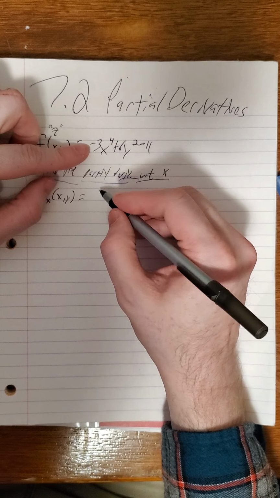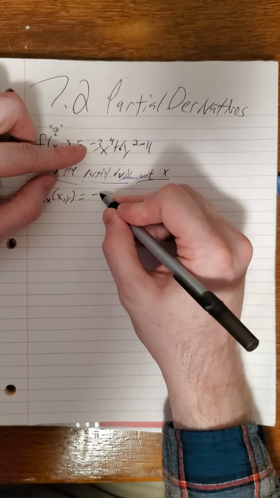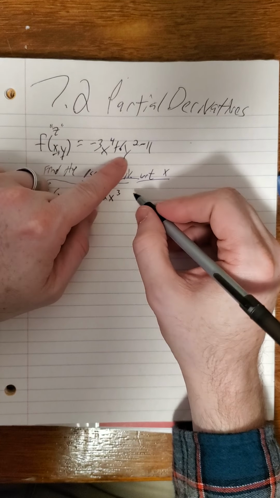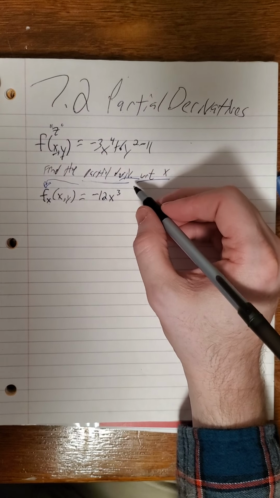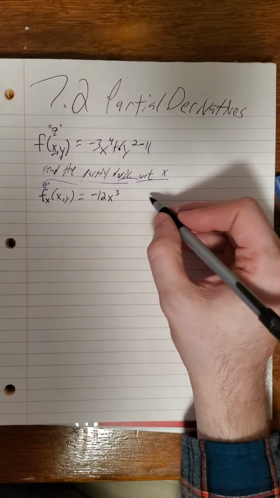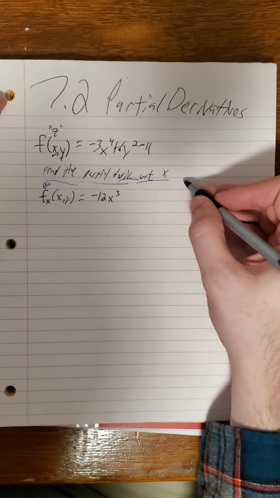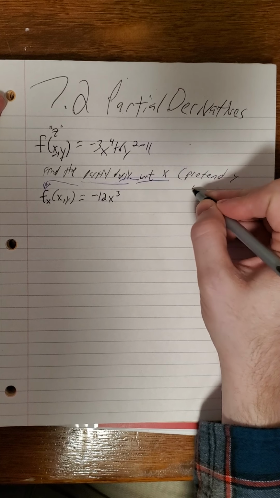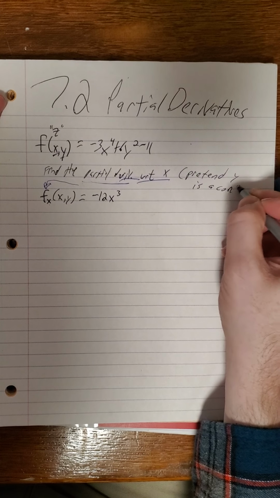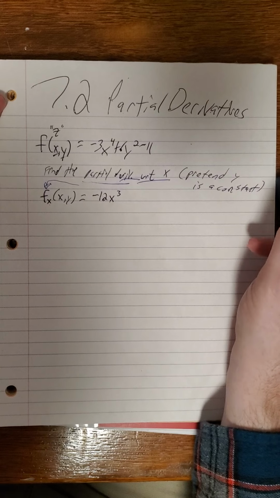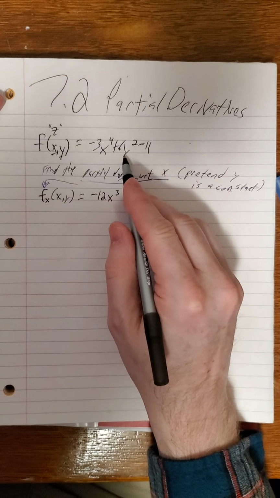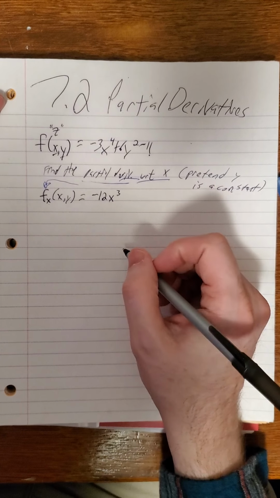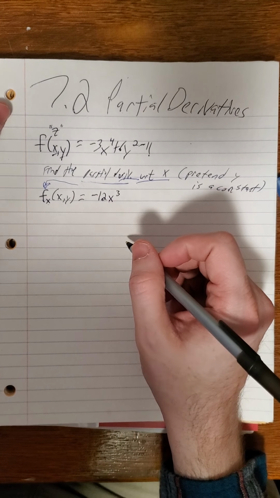So the negative 3x to the fourth derivative would be negative 12x to the third. Now, even though 6y squared is a variable term, if we're differentiating with respect to x, that means basically pretend y is a constant. So derivative of a constant is 0. Derivative of negative 11, also 0. Those will drop off on us.